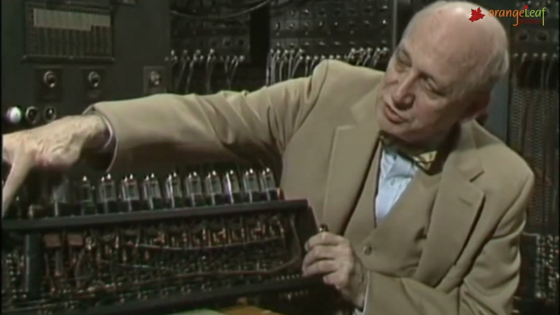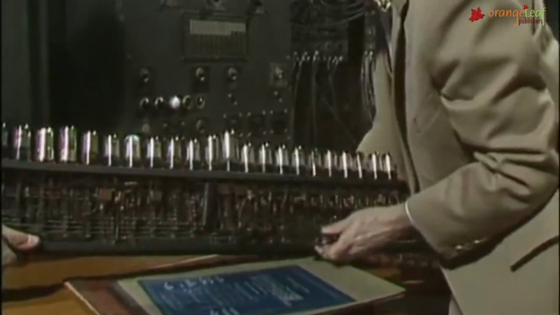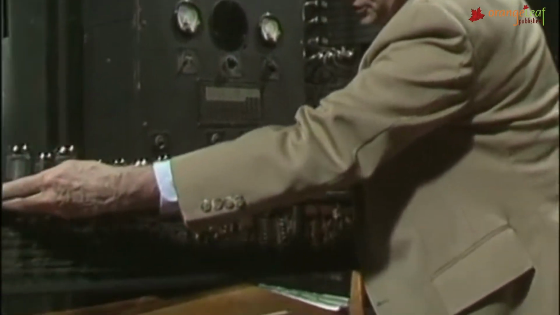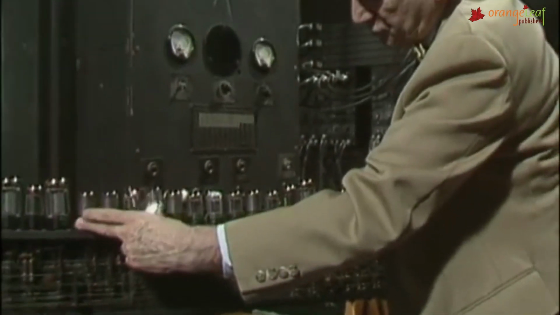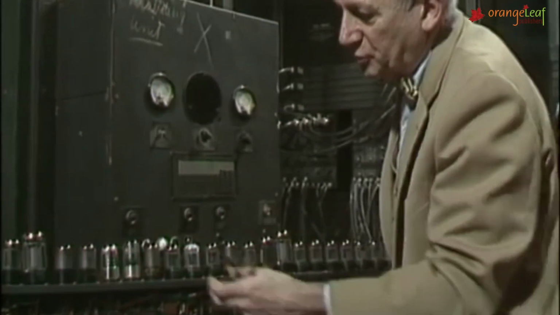Vacuum tubes look like electrical bulbs. They gave out a lot of heat and used to fuse out frequently. Hence, they were very costly. Only very large organizations could afford them.